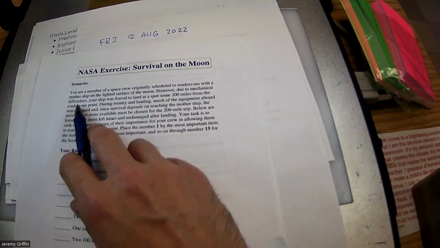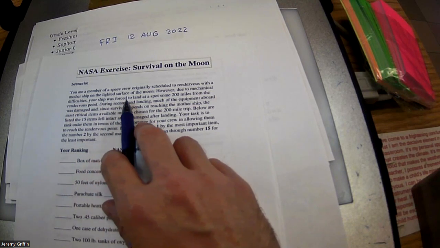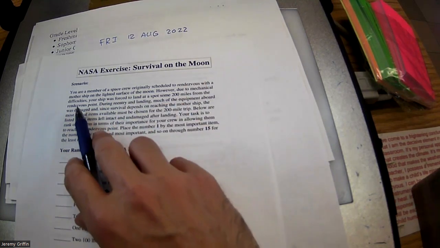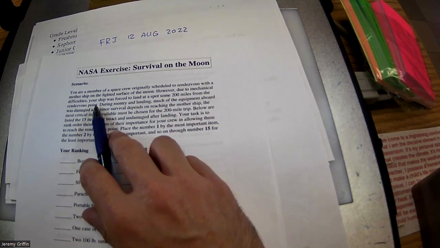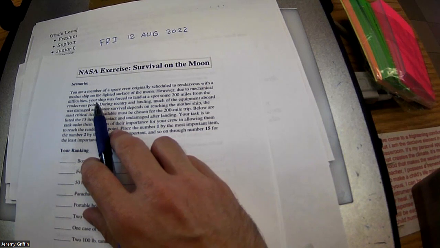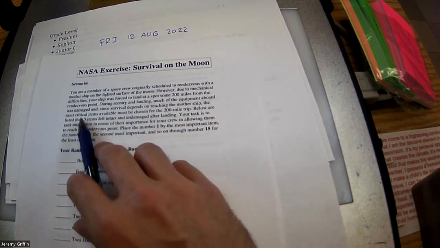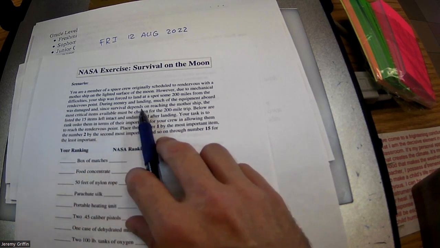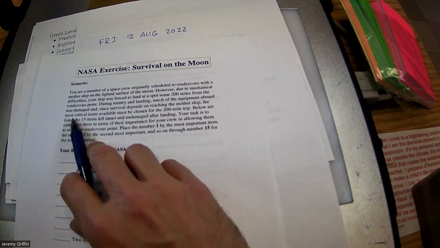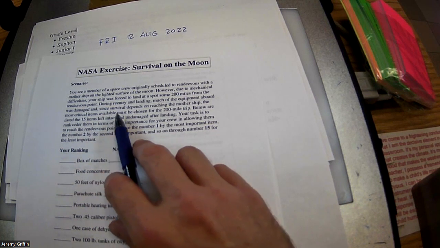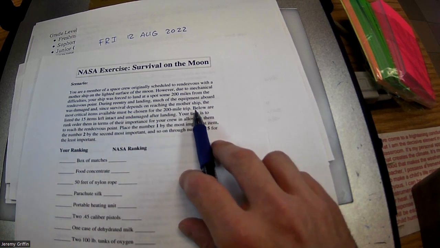However, due to mechanical difficulties, your ship was forced to land at a spot some 200 miles from the rendezvous point. For context, that's almost exactly from here to the border with Georgia. So if you walk from here to Georgia up I-95. During re-entry and landing, much of the equipment aboard was damaged, and since survival depends on reaching the mother ship, the most critical items available must be chosen for this 200-mile trip.